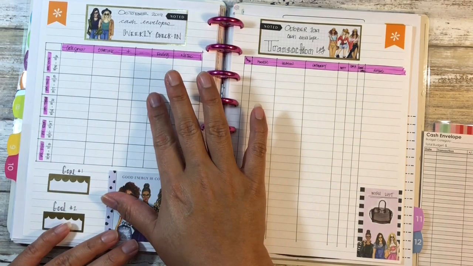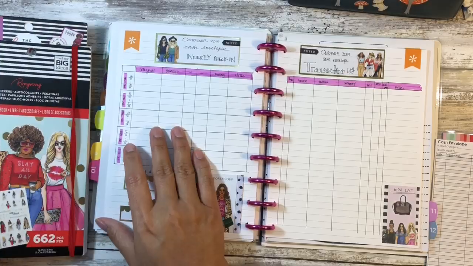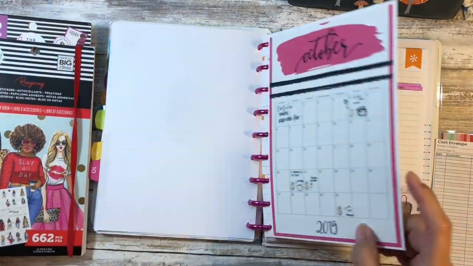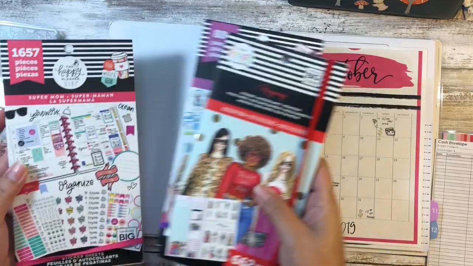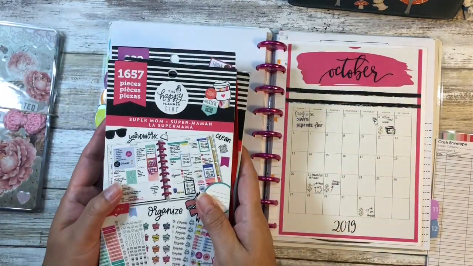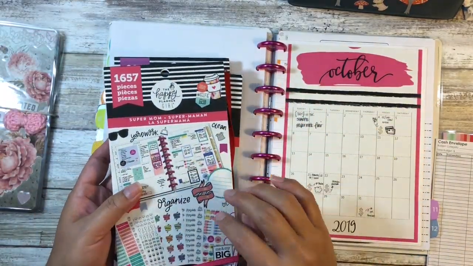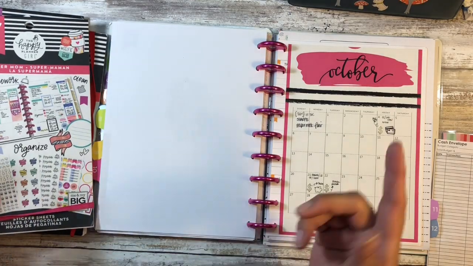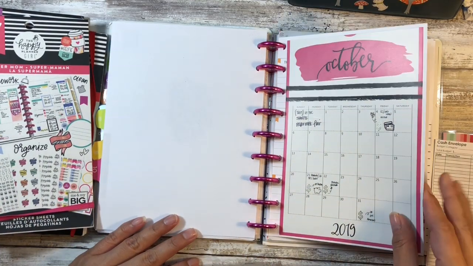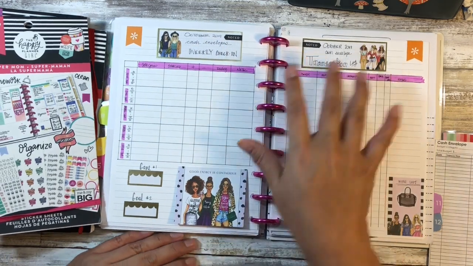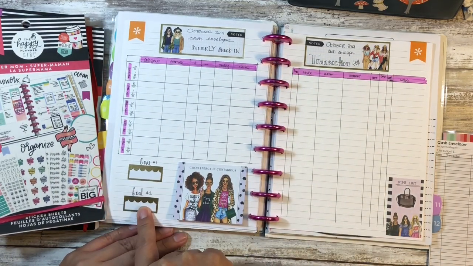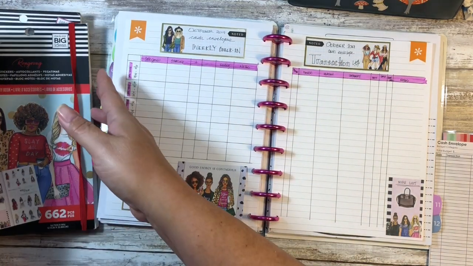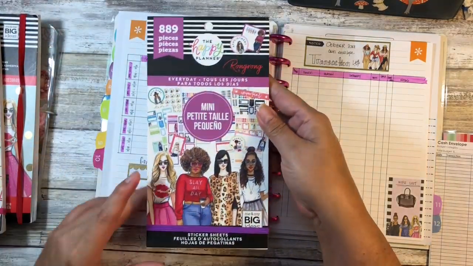So I already did set the monthly spread, as it were, for my cash envelope weekly check-ins. Now the stickers that you saw here are from the Super Mom sticker books. I am not a mom, but some of those icon stickers and some of the boxes in the back I think are really functional. And then these two here, as well as this here, are from the Everyday Mini sticker book.